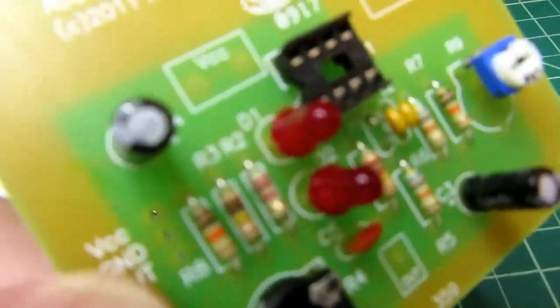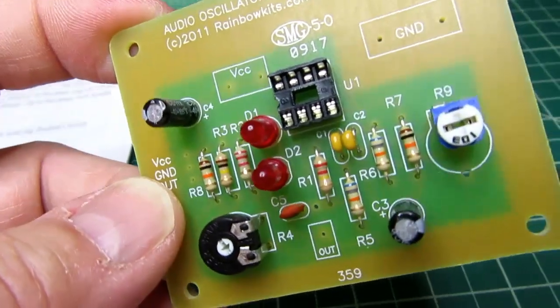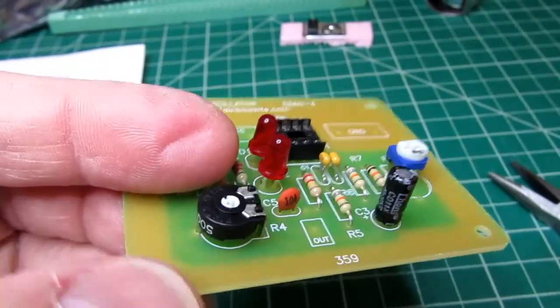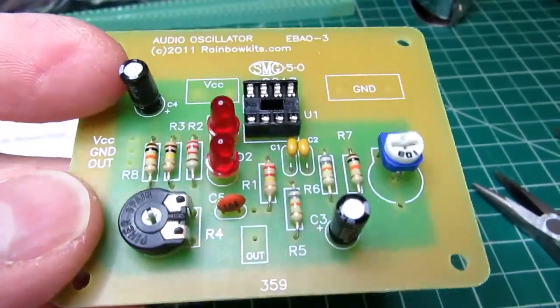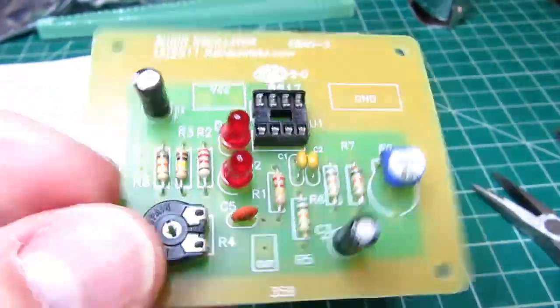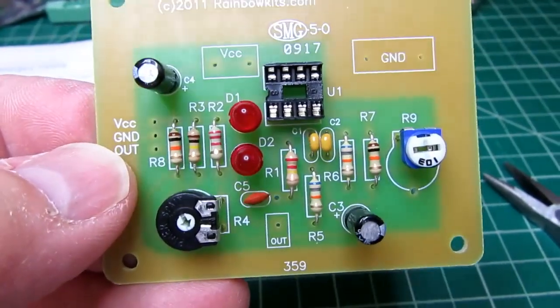The silk screen is marked with flats, but the LEDs as supplied do not have flats on them. Another common method is to use the shorter lead as the cathode, which would be oriented with the flat. And these LEDs were supplied with equal length leads. So kind of confusing as a beginner's kit, I would say.